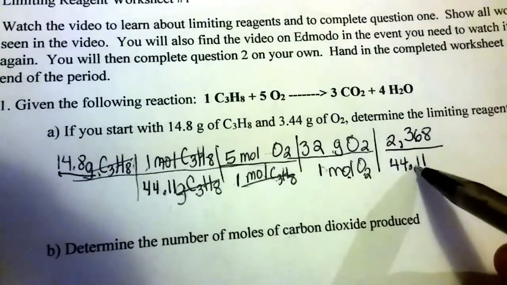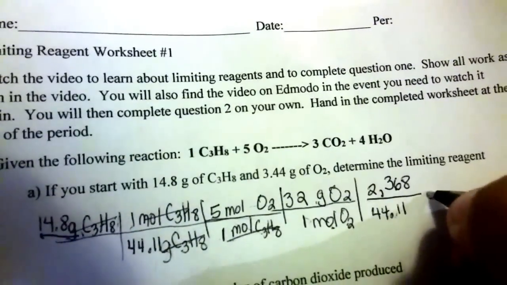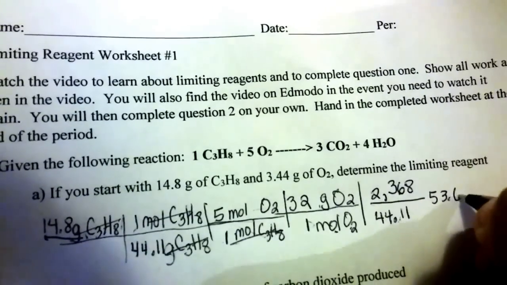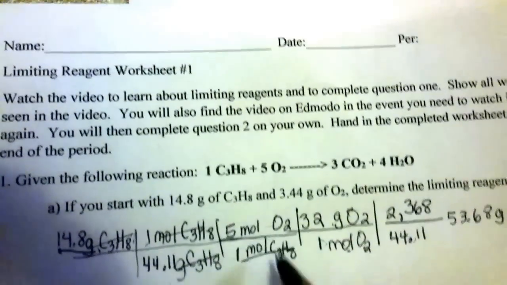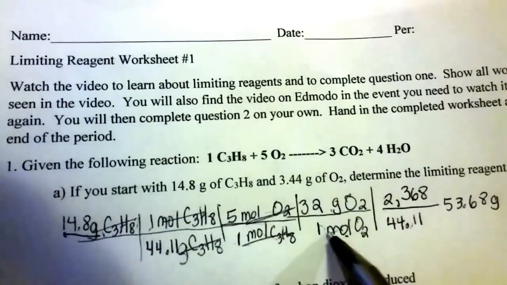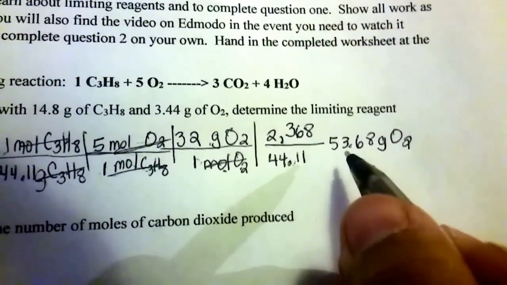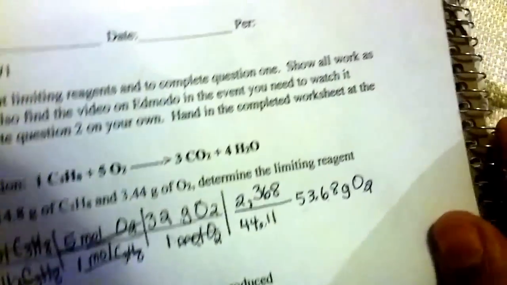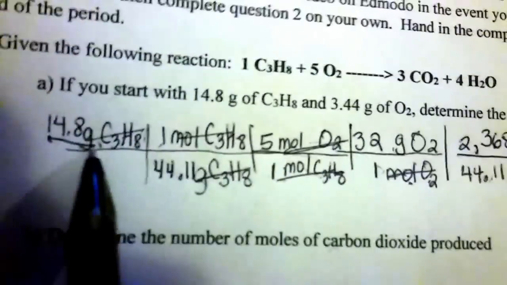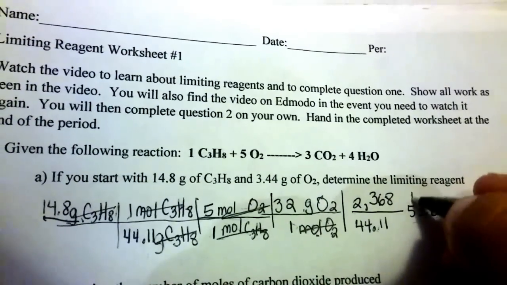Okay, you divide the two, top divided by the bottom. You're going to get 53.68 grams. I'm going to cancel that. It's grams of oxygen. Okay, so what this represents is the mass of oxygen that we would need in order to complete the reaction with this amount of propane. So I'm just going to write down that this is what we need.